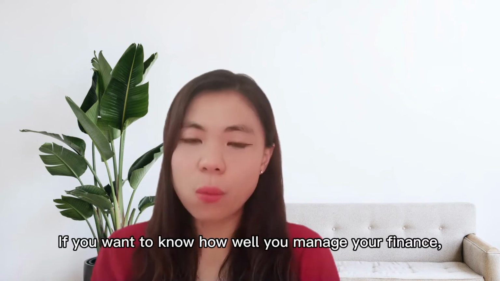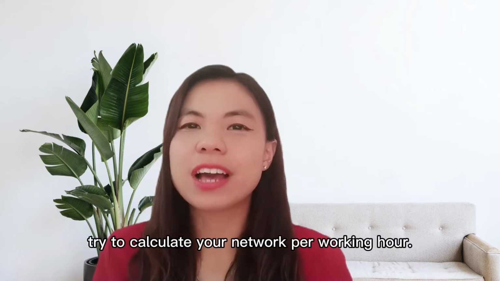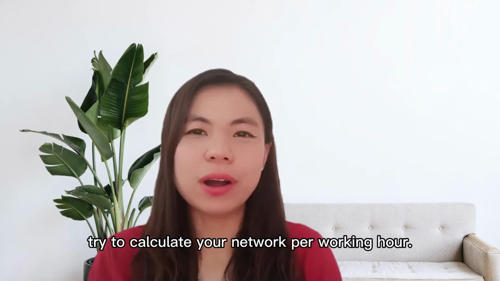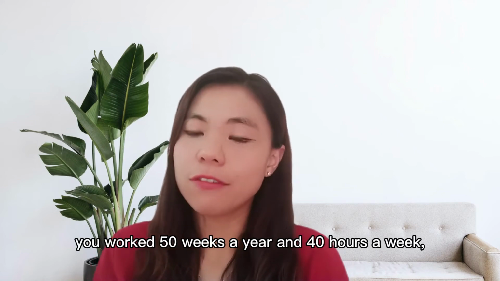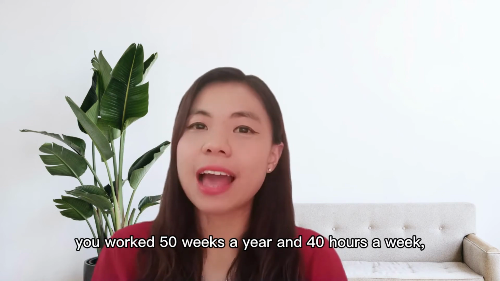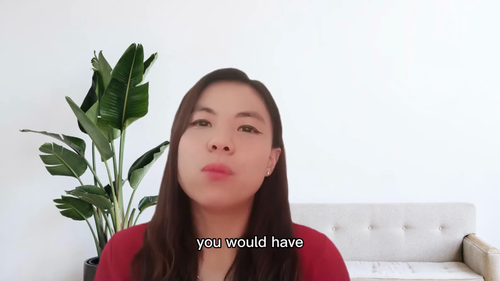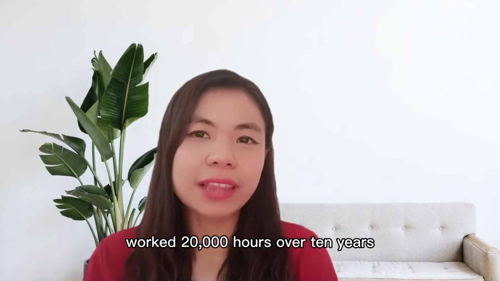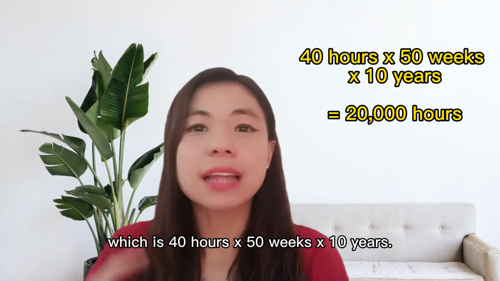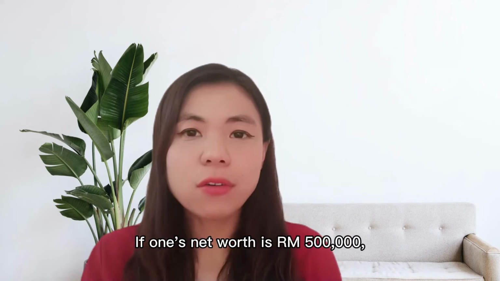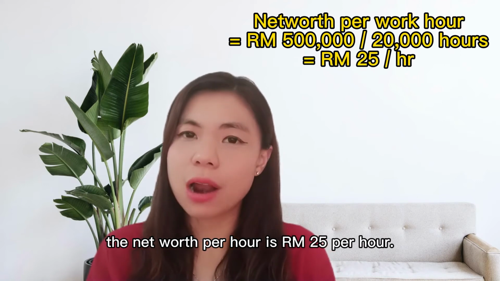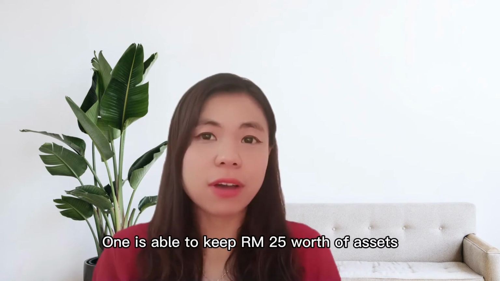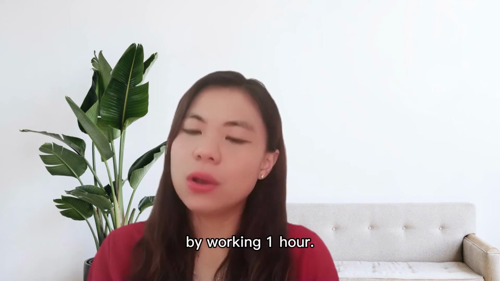If you want to know how well you manage your finance, try to calculate your net worth per working hour. For example, if you work for 10 years, assuming you work 50 weeks a year and 40 hours a week, you would have worked 20,000 hours over 10 years, which is 40 hours times 50 weeks times 10 years. If one's net worth is 500,000, the net worth per hour is 25 ringgit per hour. One is able to keep 25 ringgit worth of assets by working 1 hour.